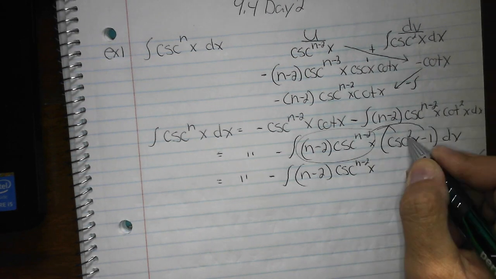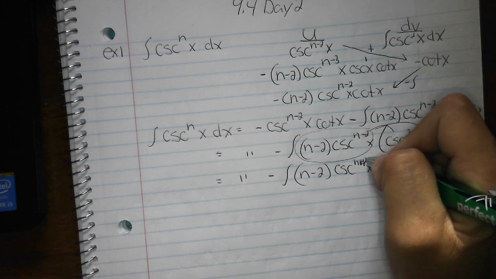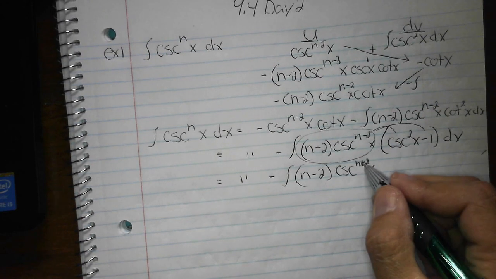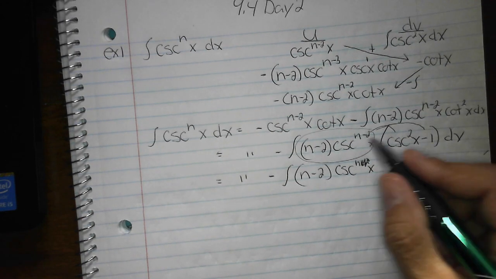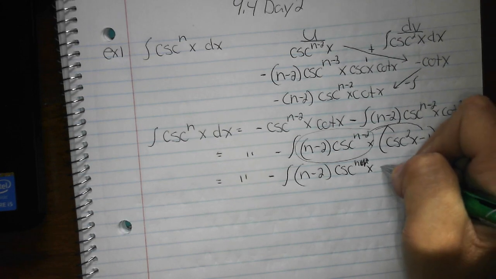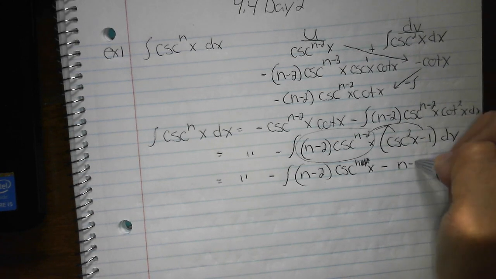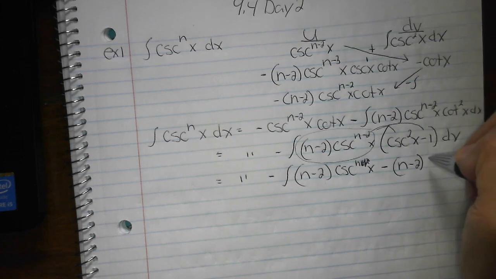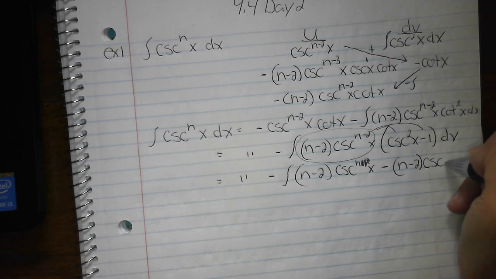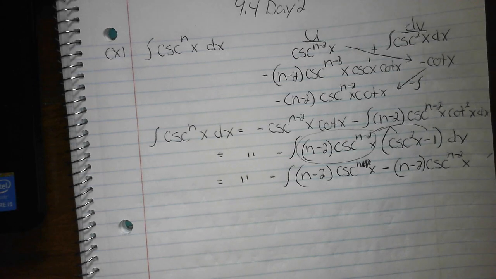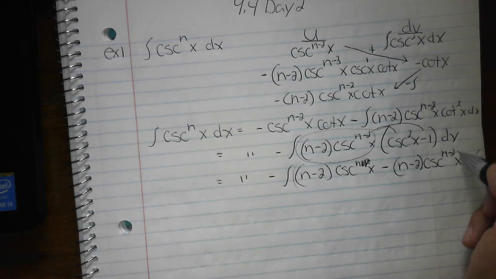Oops, I got to add exponents. That's going to make this cancel out. N minus 2 plus 2 is going to give me cosecant to the n. And now, minus n minus 2 cosecant to the n minus 2 x, and all of that dx.